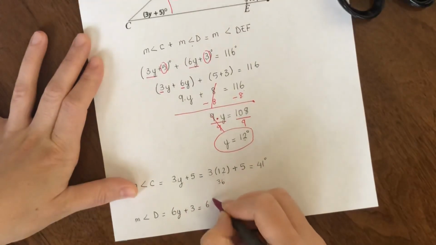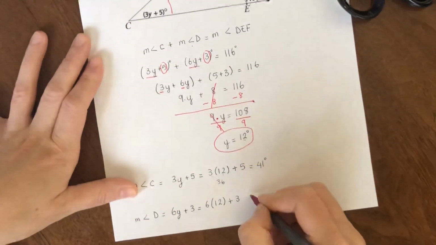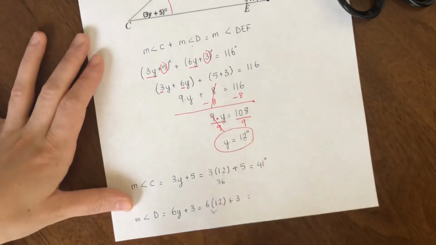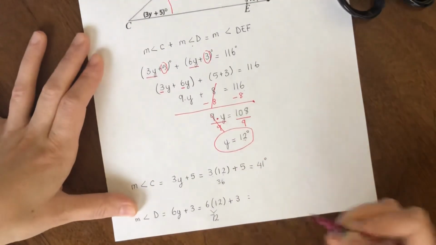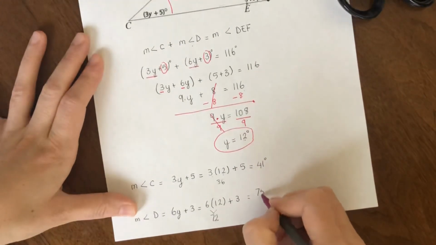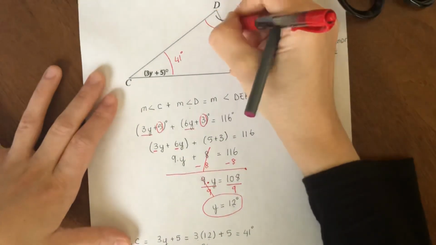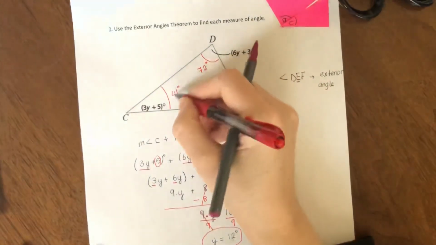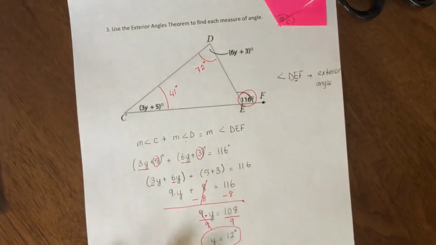So 6 times 12 plus 3 equals, what is 6 times 12? 6 times 12 is 72, right? So 72 plus 3 is 75 degrees. So we found two interior angles, and we know the exterior angle is 116.